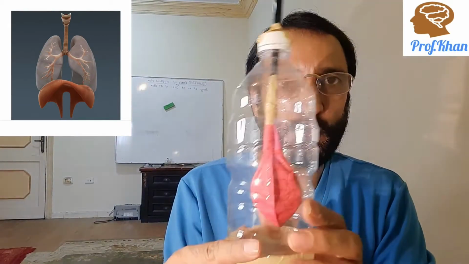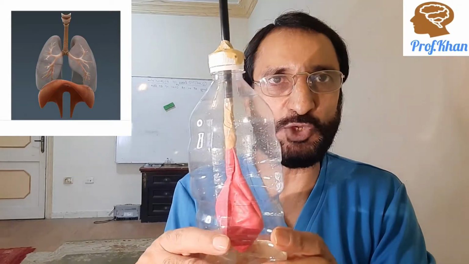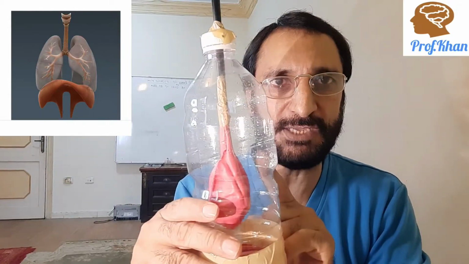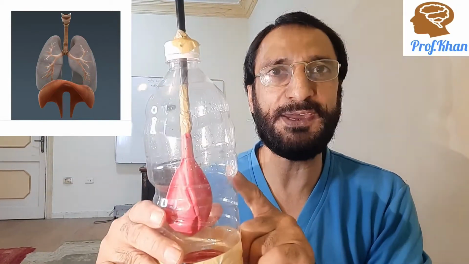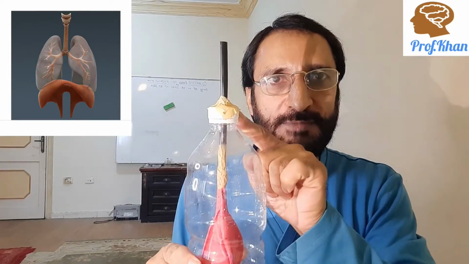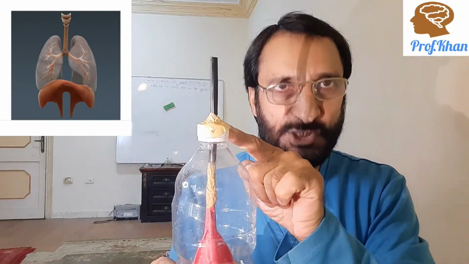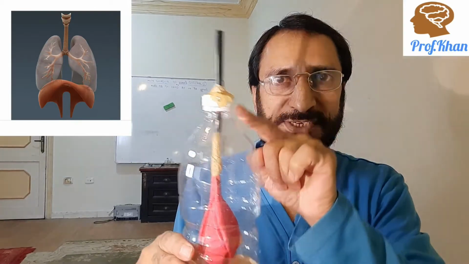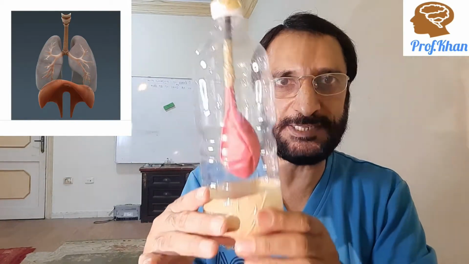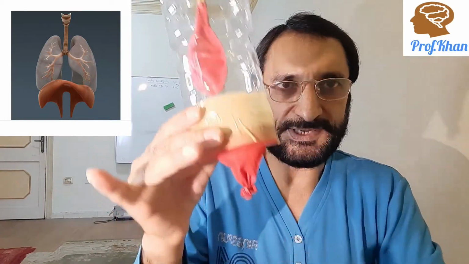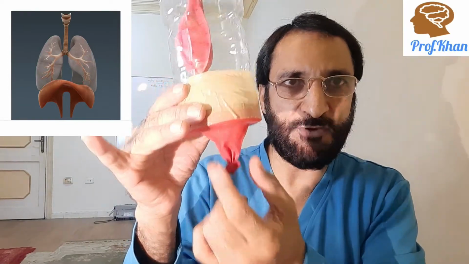I have already made a one-lung model for you. It is very simple, you can make it. Just fix a balloon over there, make a hole with the help of some tool and insert this straw there, and at the bottom there is something which is the diaphragm.